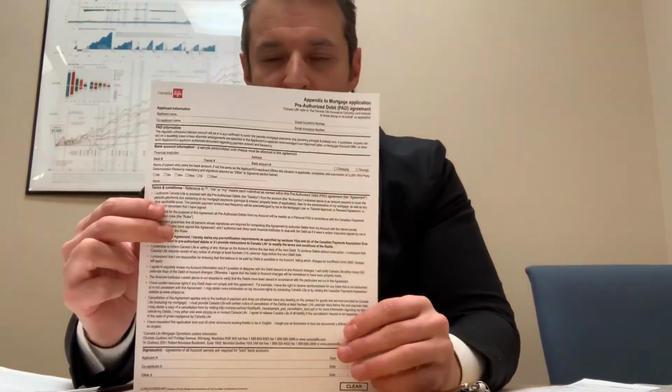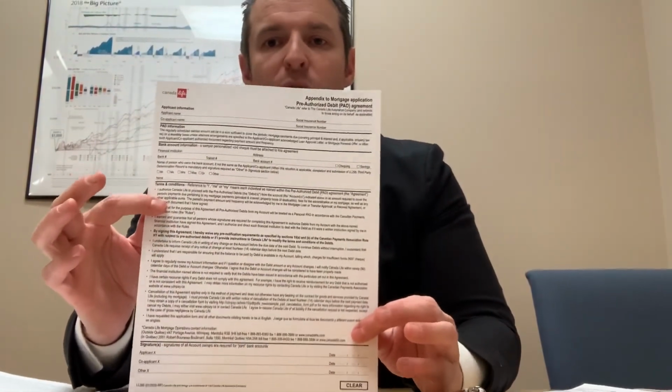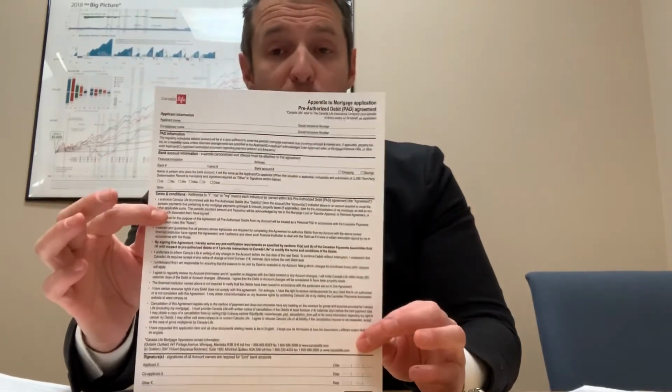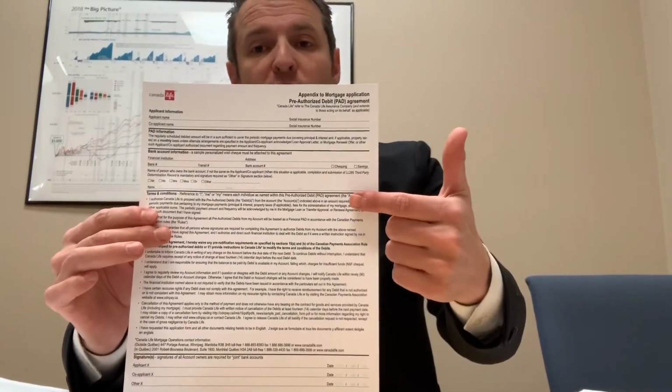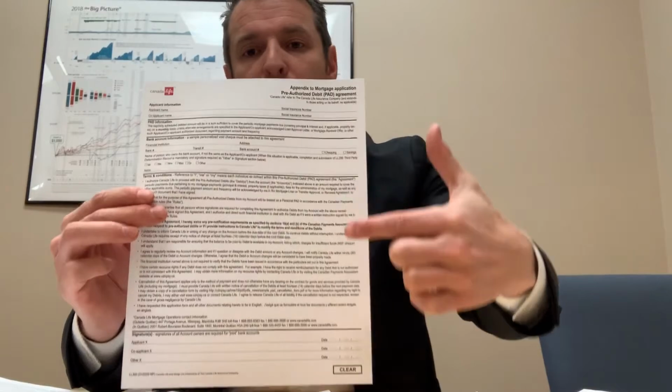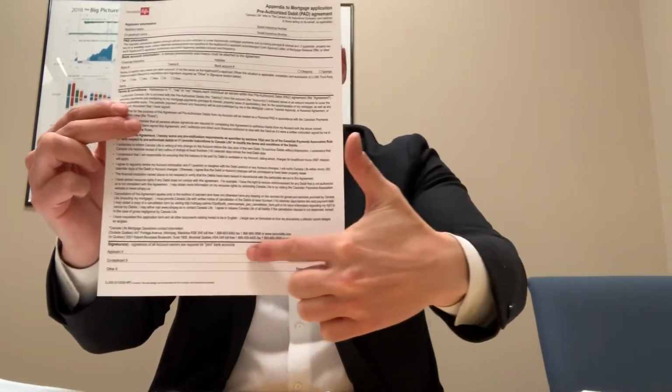The next one is going to be the pre-authorized debit form. So this is a form that allows us to make those payments for their mortgage. So we want to support this with a void cheque, and then these details just auto-populate. But the big thing is make sure that the client signs and dates this form. Really non-negotiable.